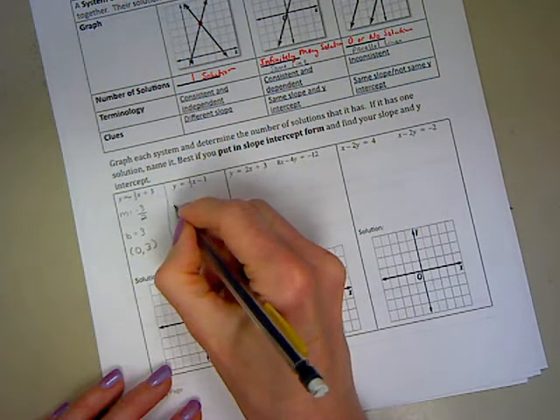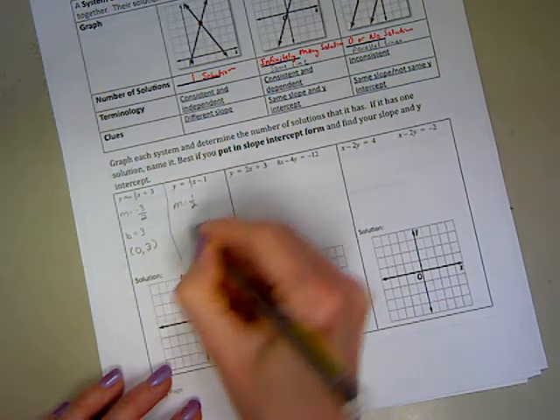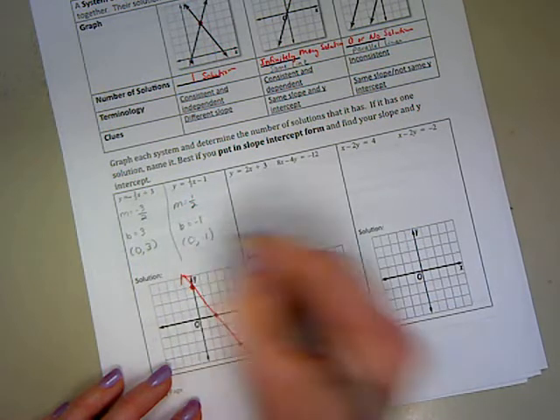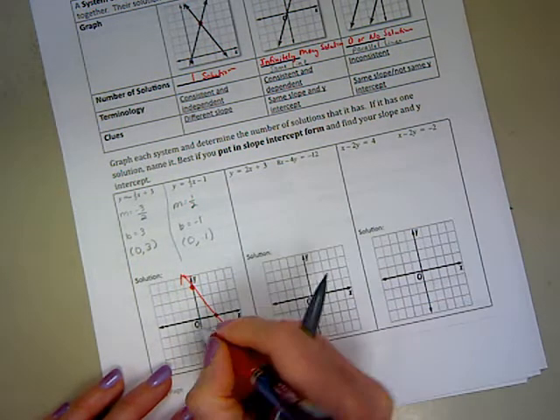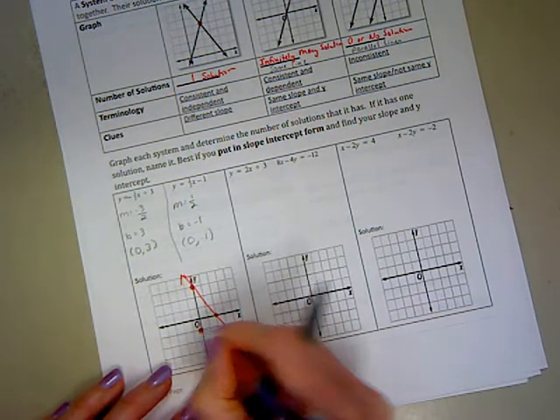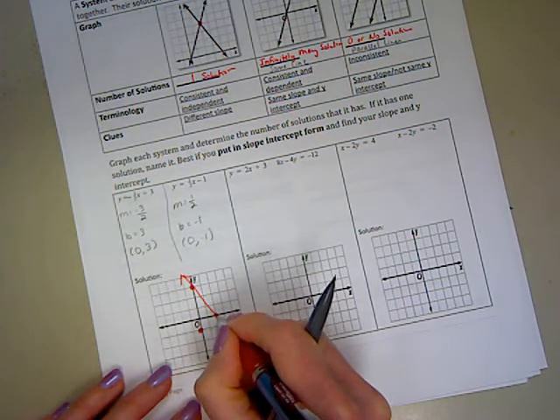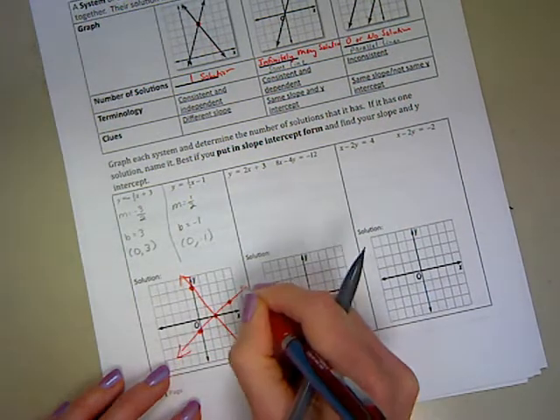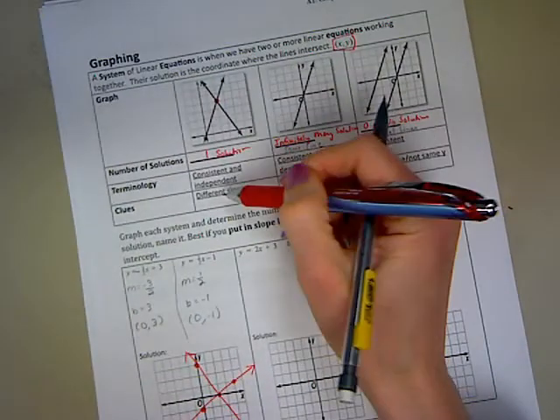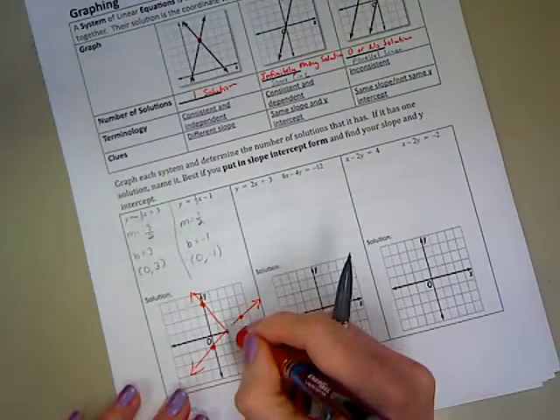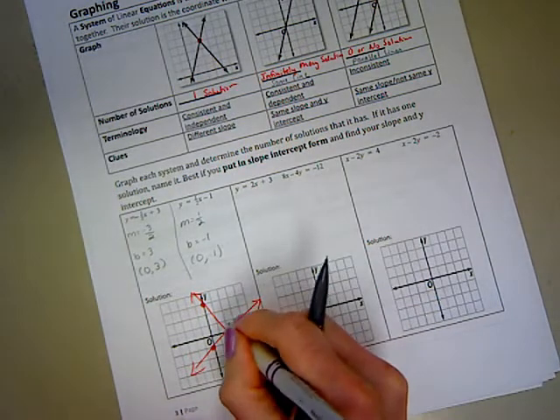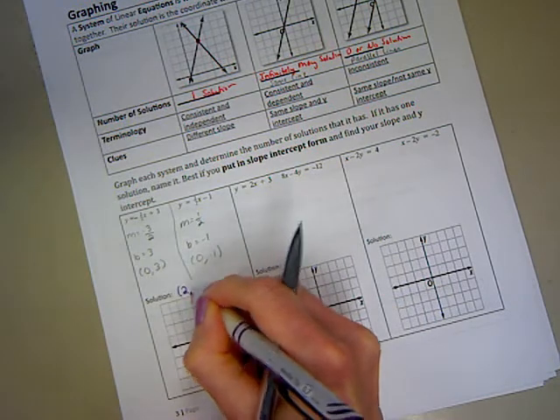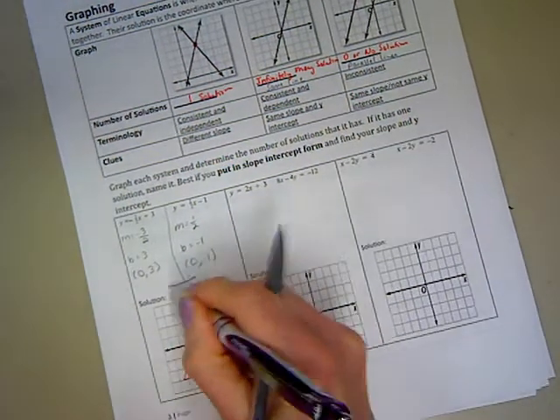Second one, I have a slope of 1/2, and my b is negative 1. So that would be 0, negative 1. So 0, negative 1 is down here, and go up 1 to the right 2. Right there, up 1 to the right 2. So these lines intersect. It's like the very first scenario, and I have one solution. I have the answer of wherever they intersect at, and that coordinate is 2, 0. So that's my solution. That's my final answer.